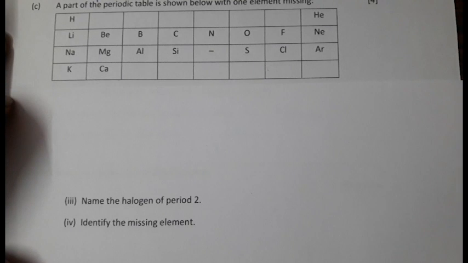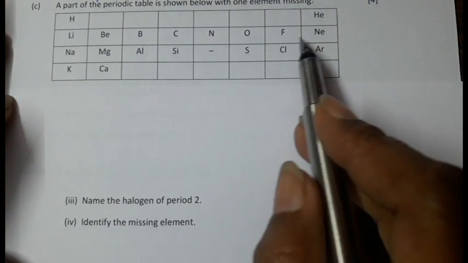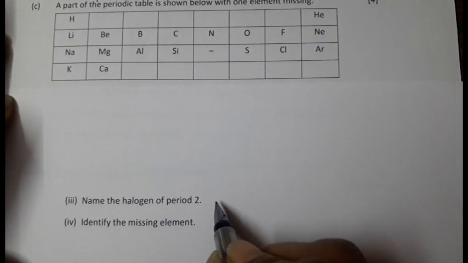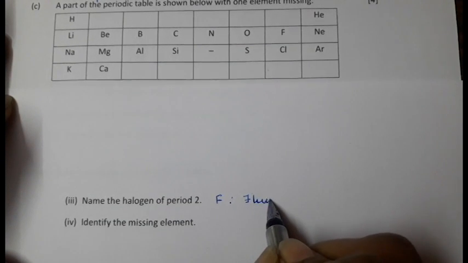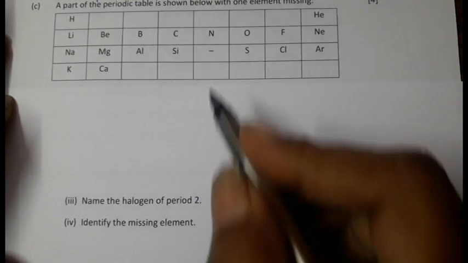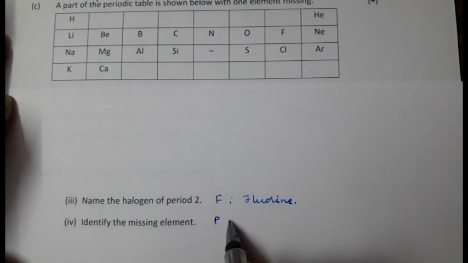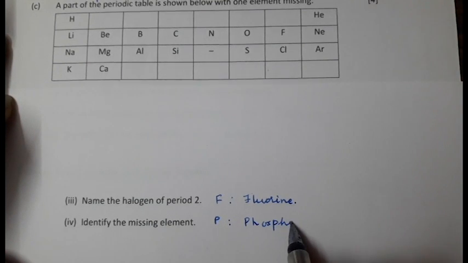Continuing on the next page, name the halogen in period 2. Our period 2 is here, halogen is fluorine. So we'll write F. Identify the missing element, here it is P, that is phosphorus.